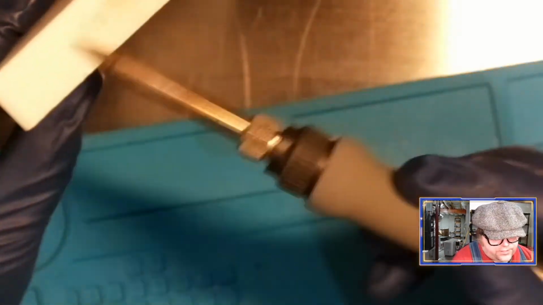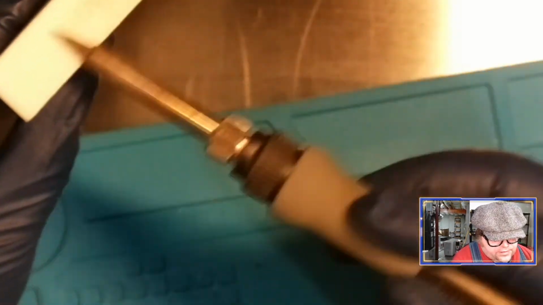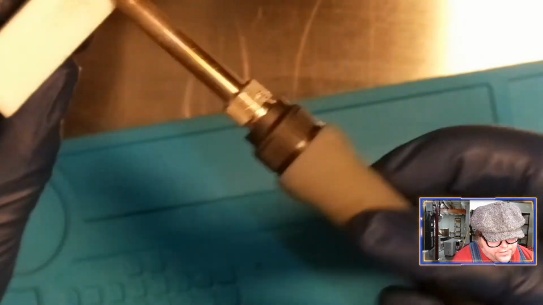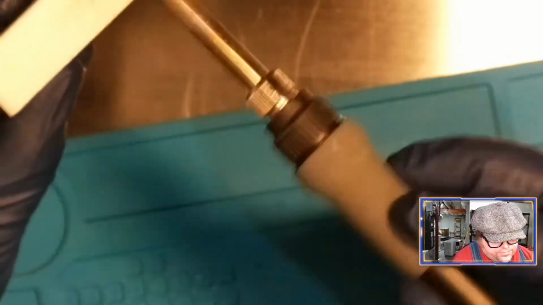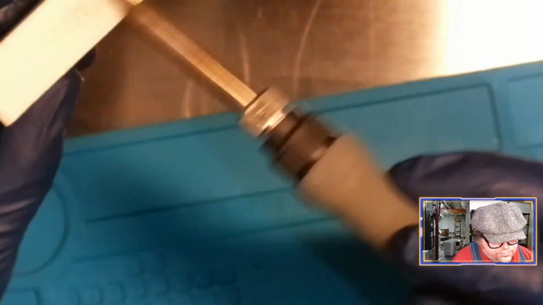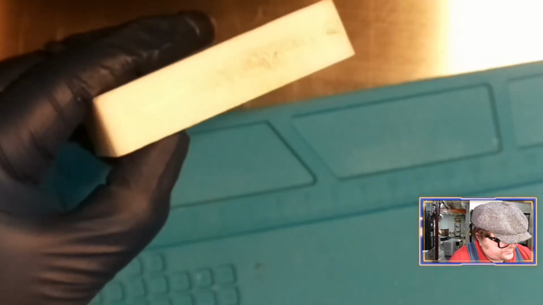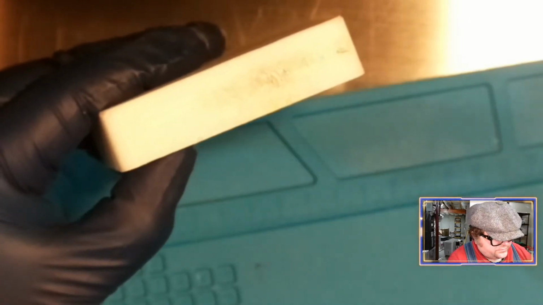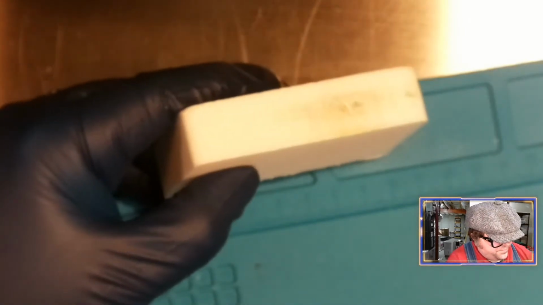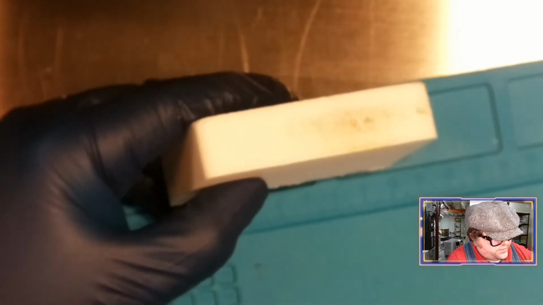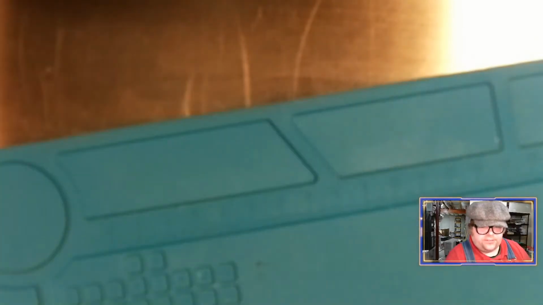I usually forget to do this when I'm done. I'm going to try it, see if it looks better next time I pull it out.